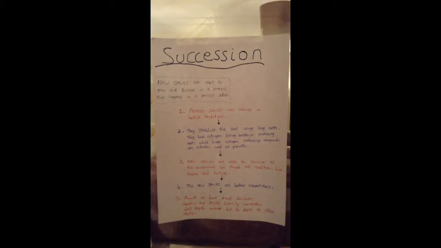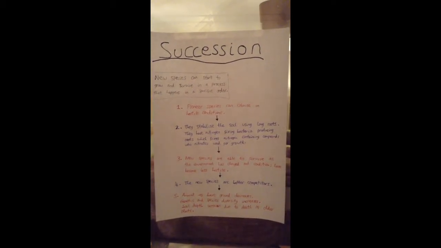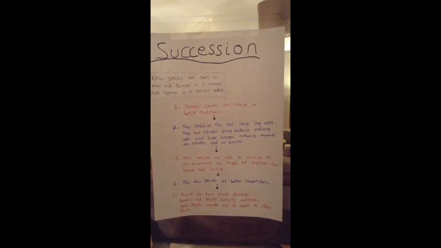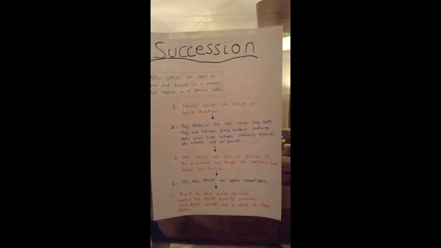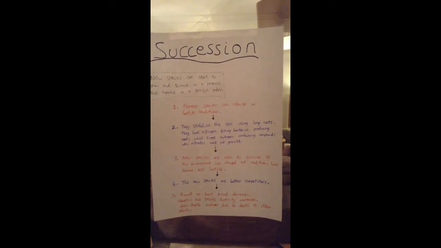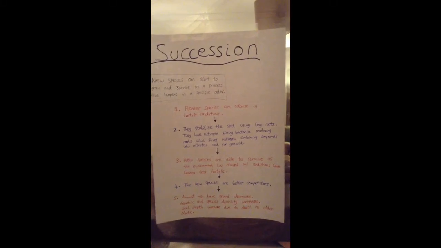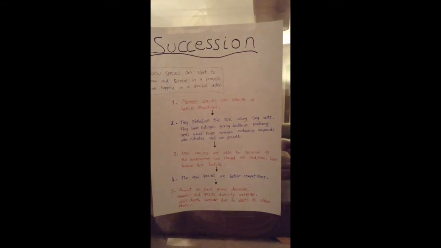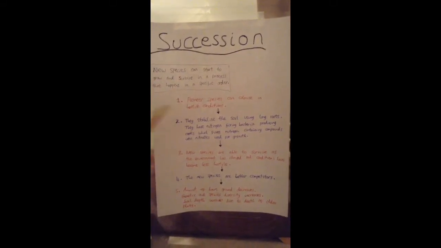And you will start the succession using what's called a pioneer species. A pioneer species is able to colonise hostile conditions. An example of a pioneer species could be marram grass on the beach. If you walk along the beach, that's a very hostile condition because there's a lack of fresh water and the soil is not good to grow in. So the pioneer species would be marram grass.